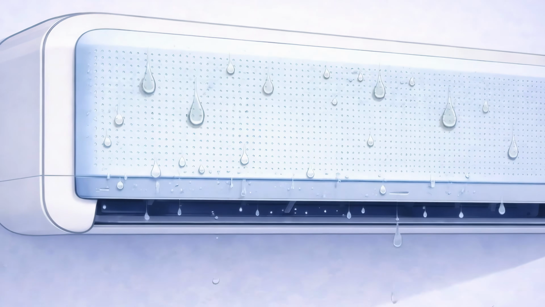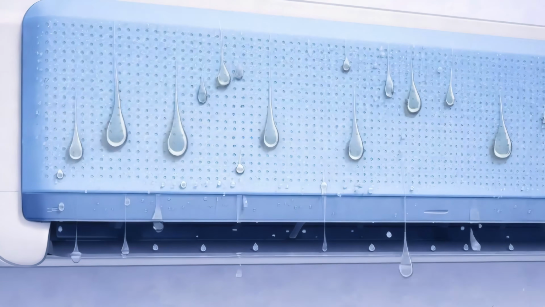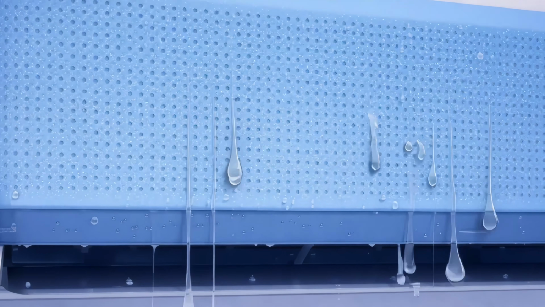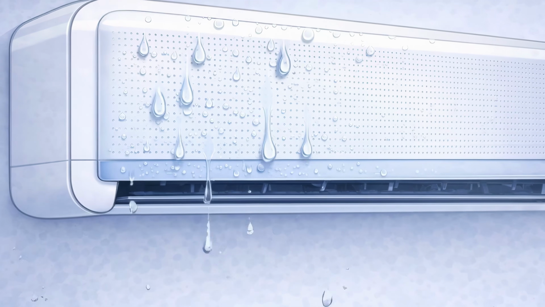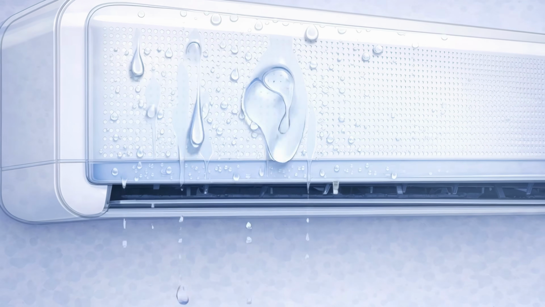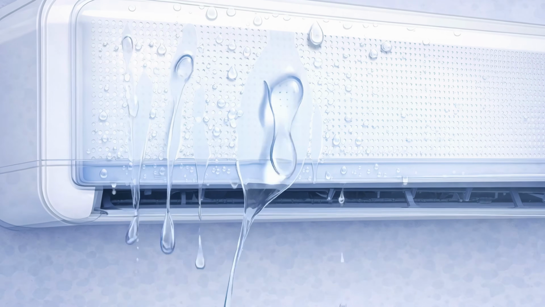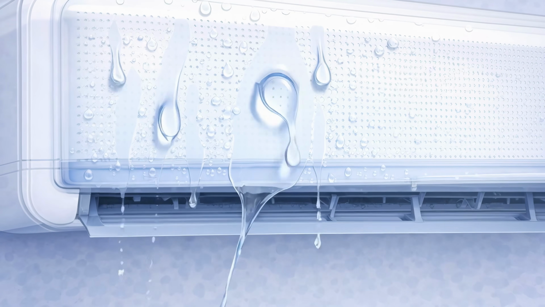Because the air isn't moving fast enough to sweep the moisture away, the plastic panel itself drops below the dew point. Water begins to form directly on the front of the AC. Eventually, these droplets join together and start dripping off the front of the unit onto the floor.